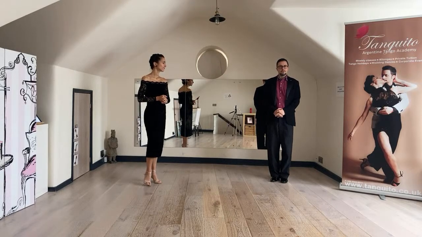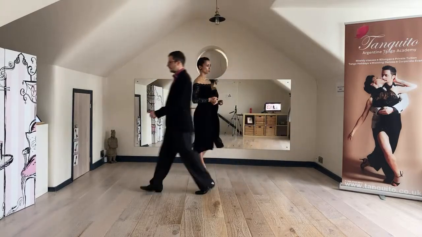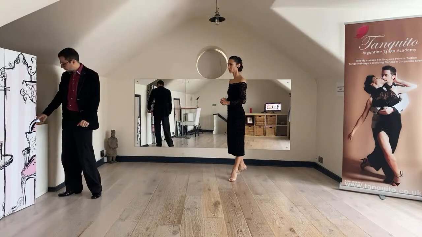So let's have a look at how it looks with music, and we'll start slow and then we'll add the mordida, the rhythm of the valse.